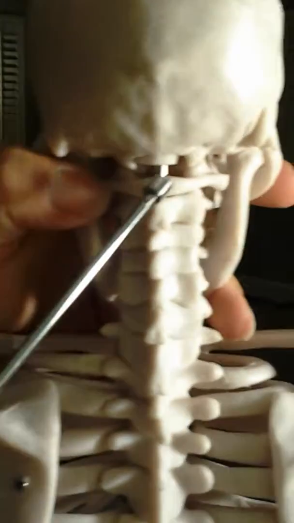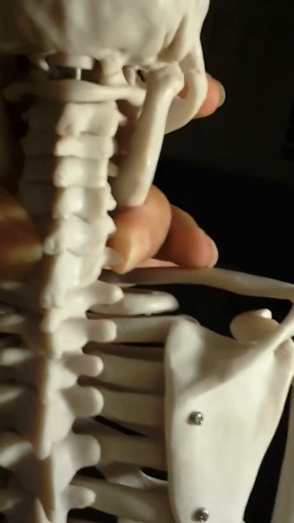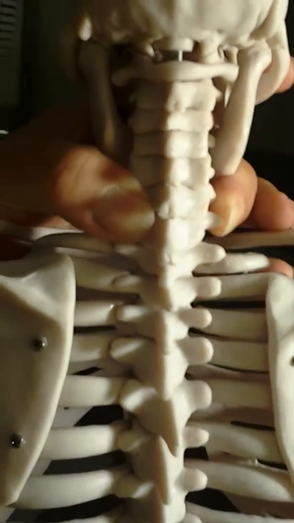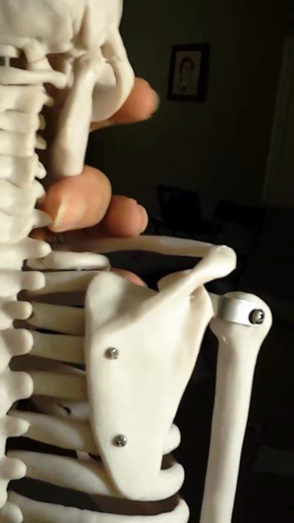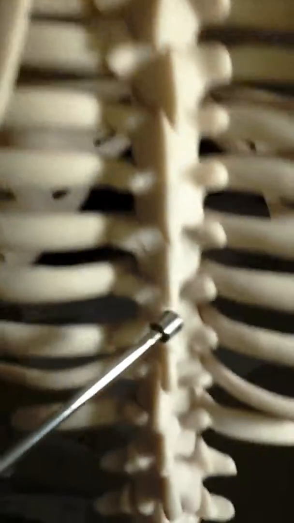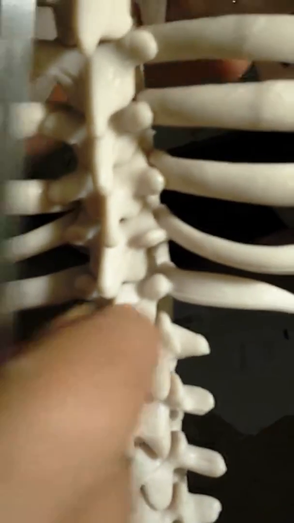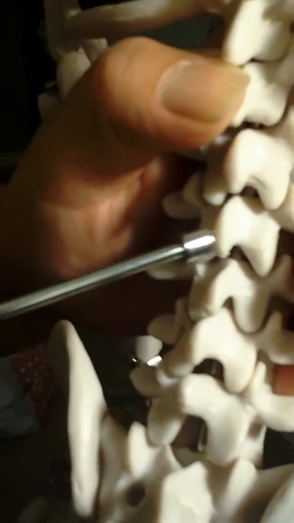Starting from this bone here is the cervical, and the cervical has 7: 1, 2, 3, 4, 5, 6, 7. And after that we have the thoracic curvature, which has 12. So we go 1, 2, 3, 4, 5, 6, 7, 8, 9, 10, 11, 12. Okay? Then we have 5 lumbar, which is 1, 2, 3, 4, 5. Okay?